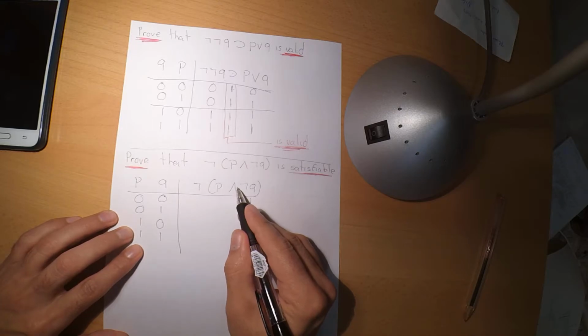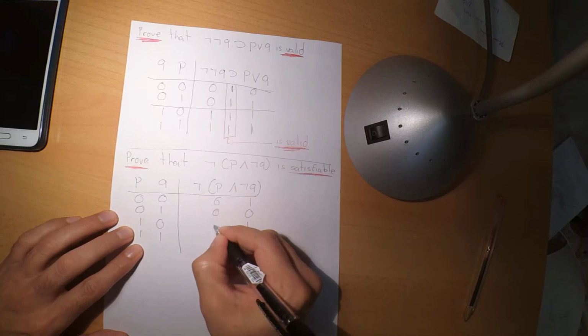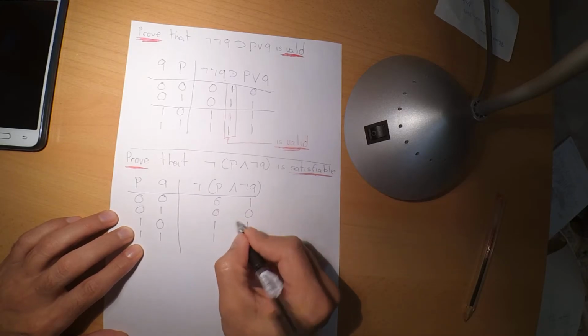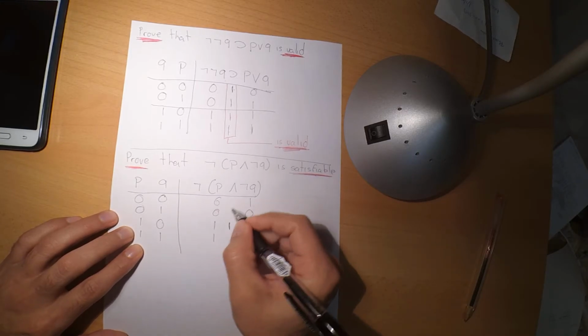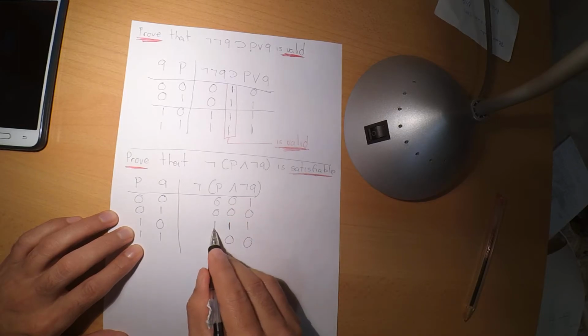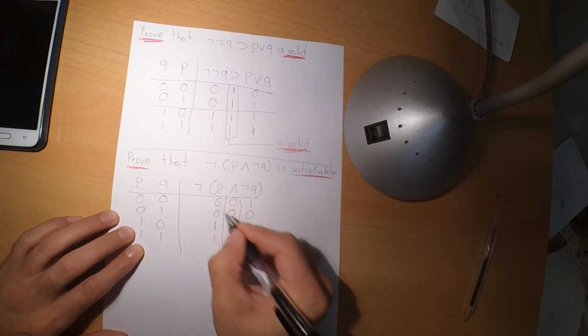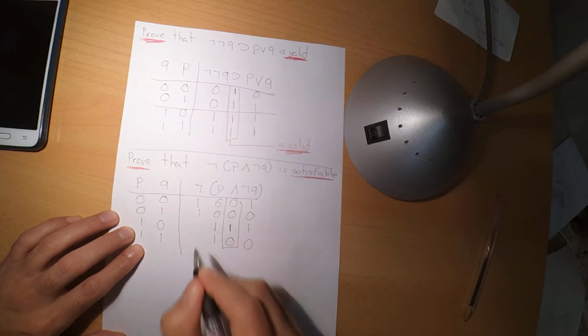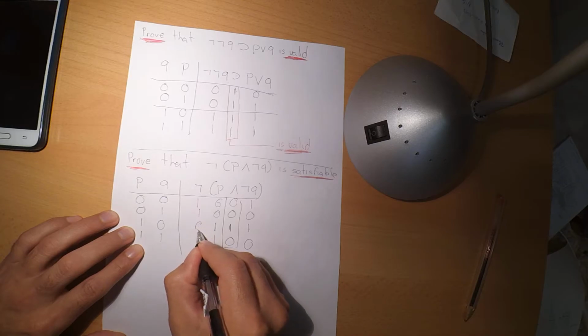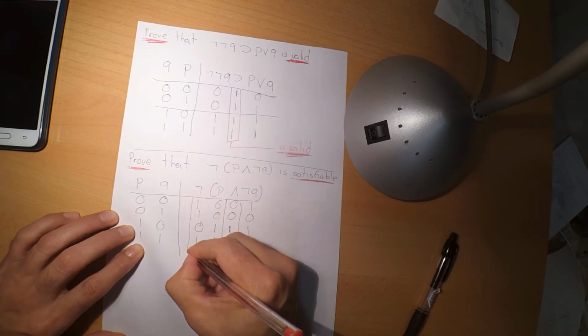Then the P is 0, 0, 1, 1. In this case, just 1, and otherwise it will be 0. Okay, so the negation of this will be 1, 1, 0, 1. This is the final answer.